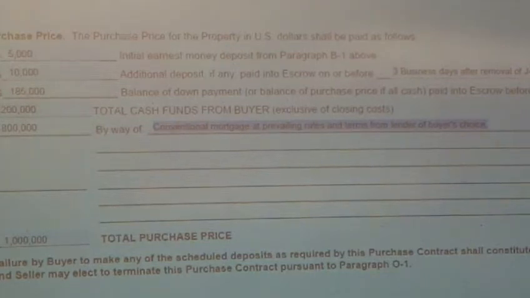Okay? So if I'm only putting down $1,000 here, then I'm going to expect that the seller is going to want more money after the inspection. And in this market, it's pretty reasonable to expect that you're going to have to put about $5,000 total. So if I put $1,000 here, I'd probably put $4,000 or $5,000 additional deposit.